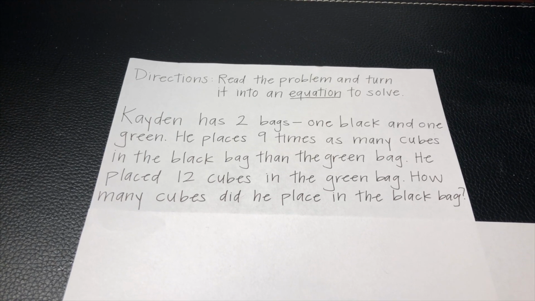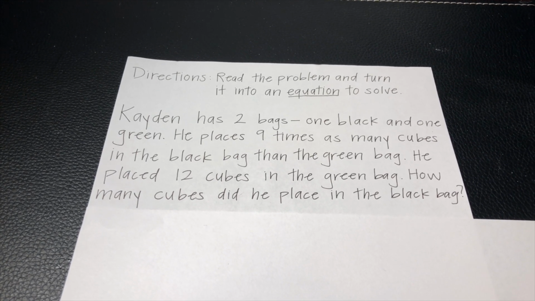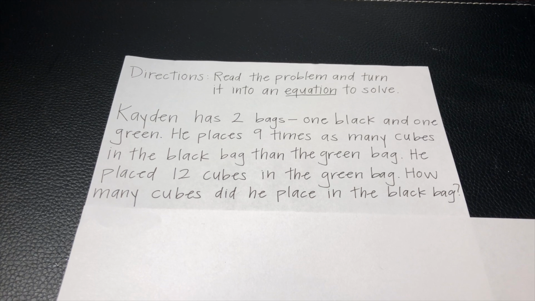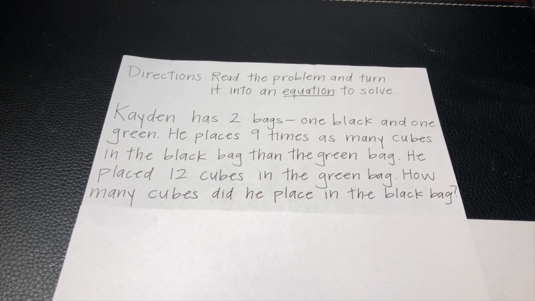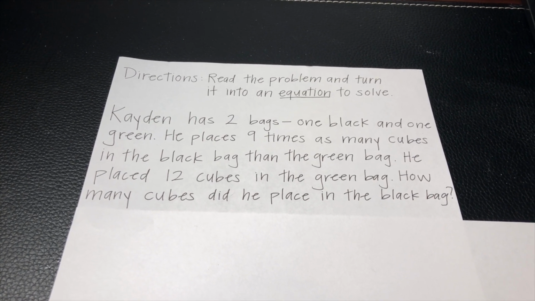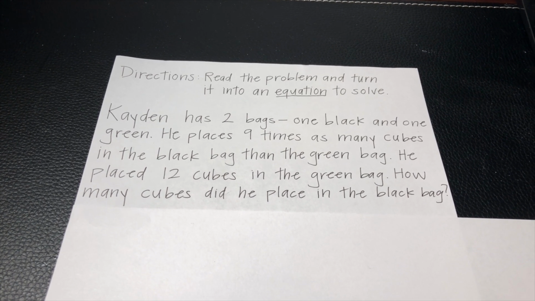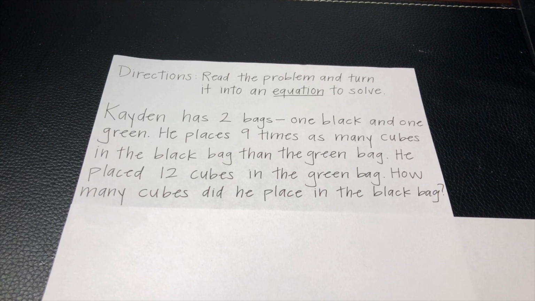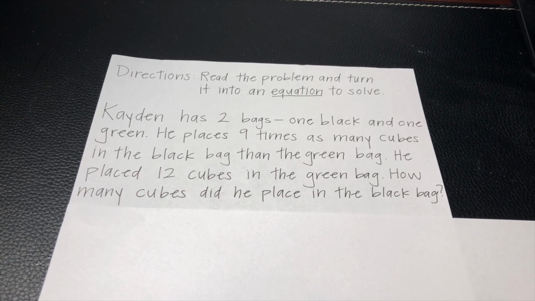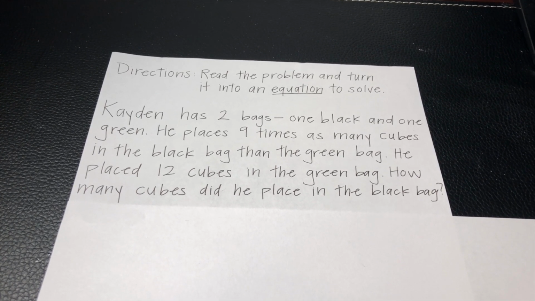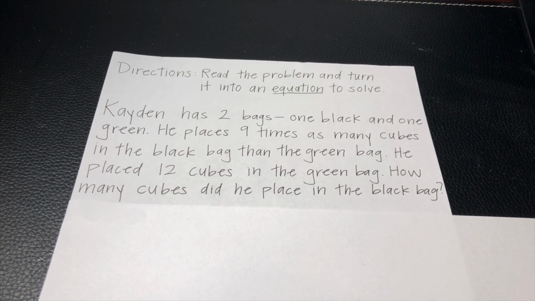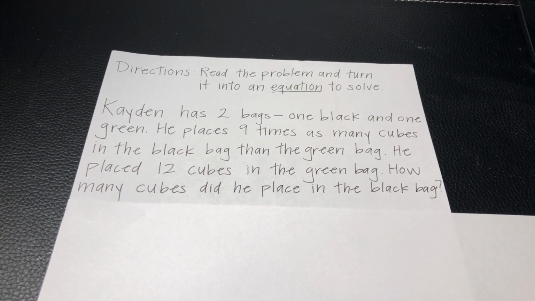As you can see, we're going to be working on a word problem today, and I know they're not everyone's favorite, but I believe that if we work together, we can solve this one. So the first thing you do is read the directions, and they say read the problem and turn it into an equation to solve. You'll see that I have underlined the word equation because that's an important part of the directions. So first we'll read through the word problem and then we'll go through step by step to get the information we need.